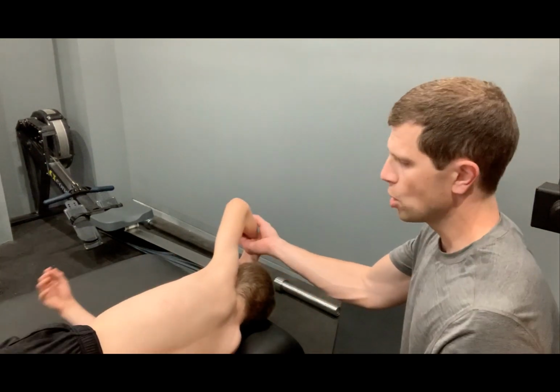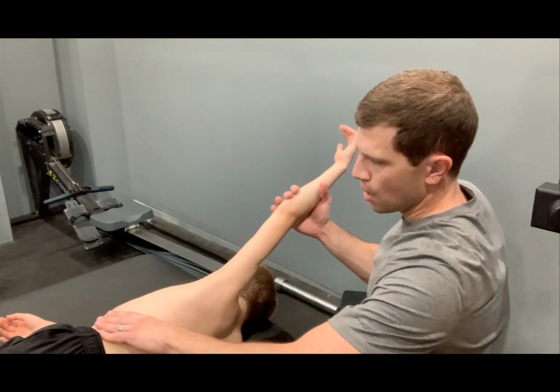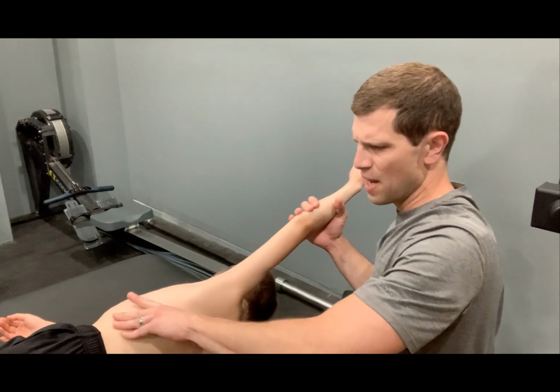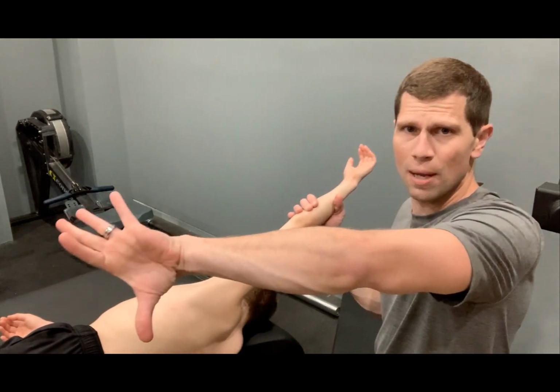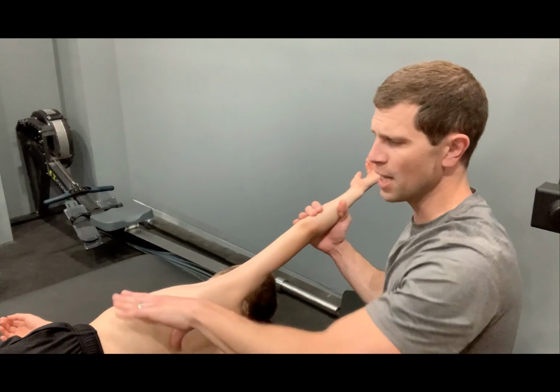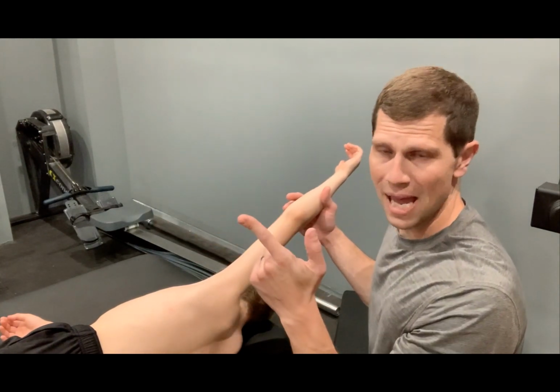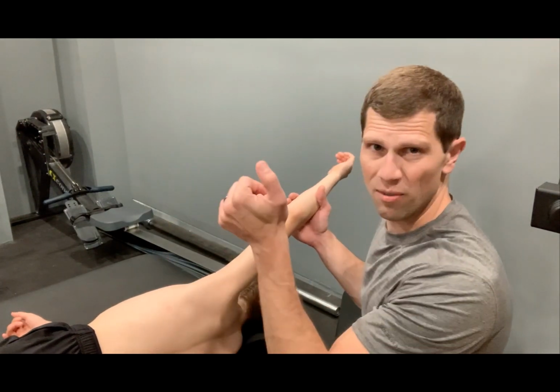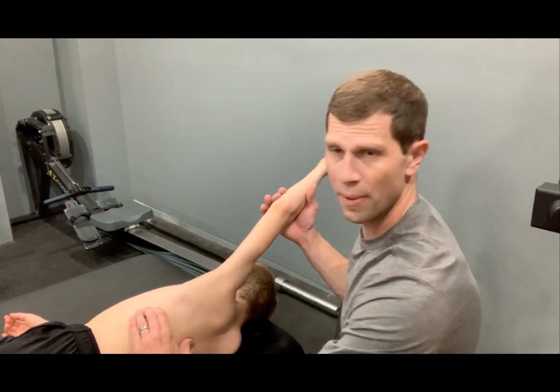So in this case, we can do, as it shows in the picture, kind of a web space grip where they're locking in on that lower rib. Sometimes I just use the side of my MCP or even a little bit of my thumb or even a combination of your fingers.